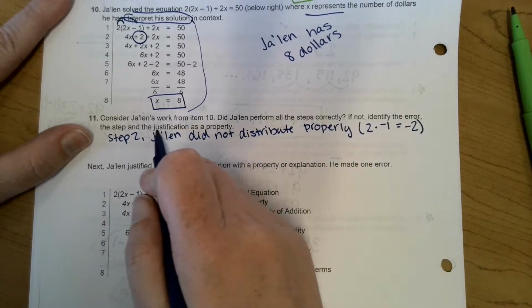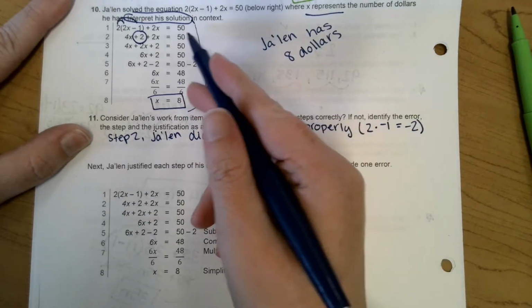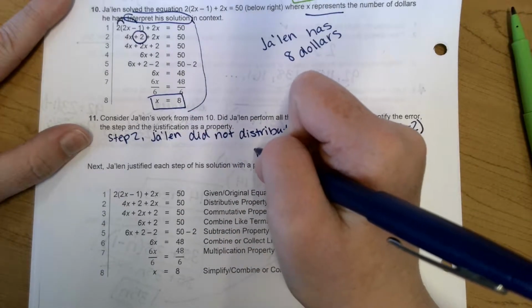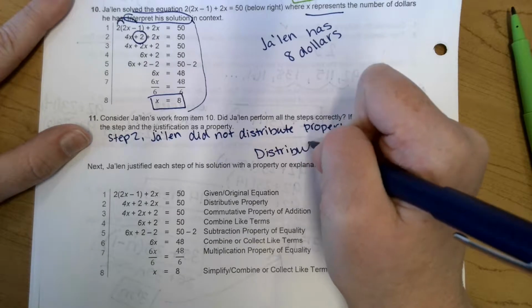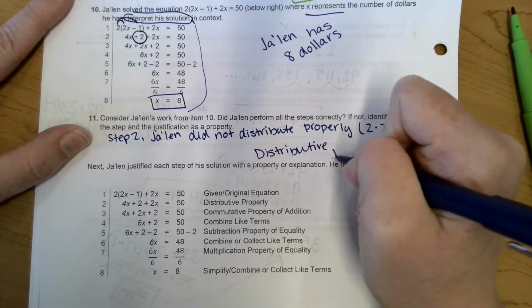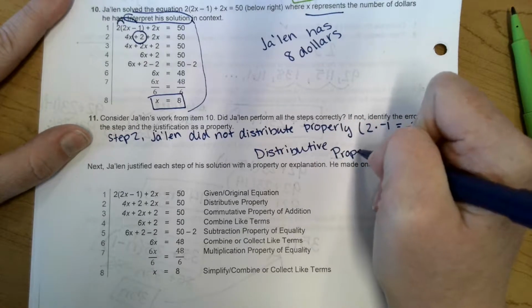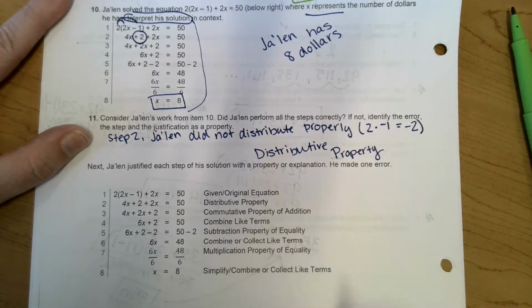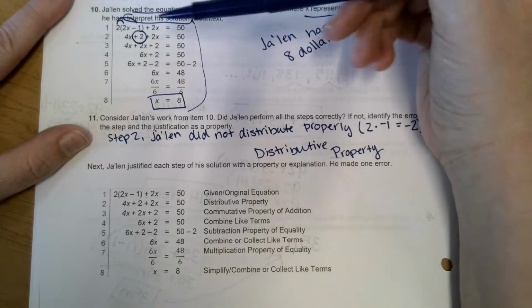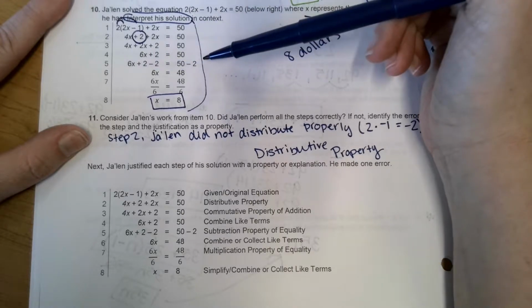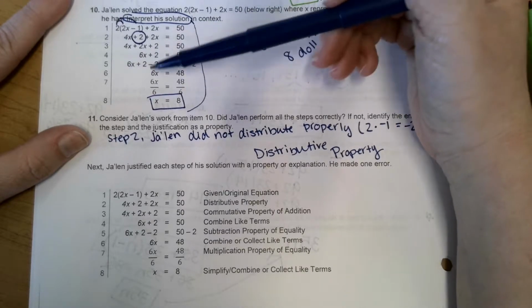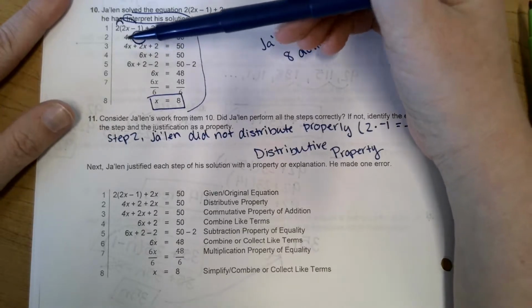And then it says justification as a property. So what property would justify this step? The distributive property. Okay, so I'm going to just double check these. And I believe everything else is correct except for that very first.